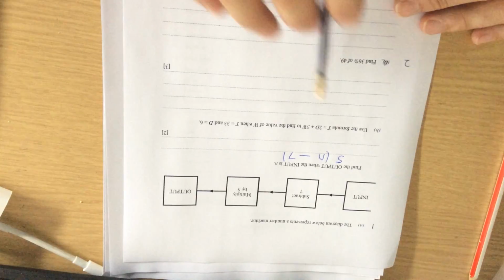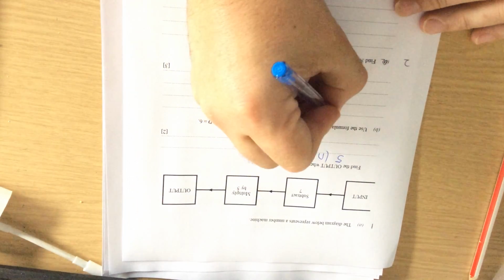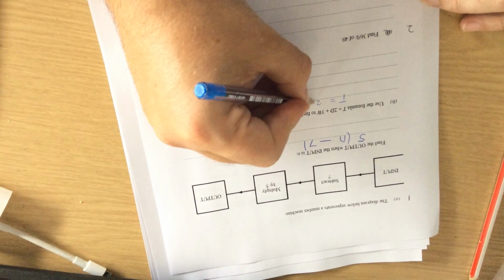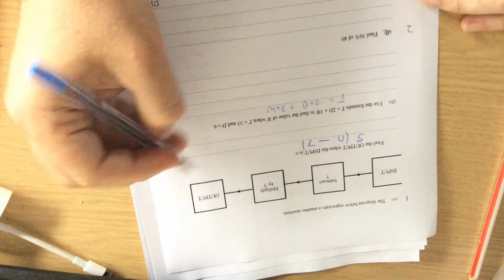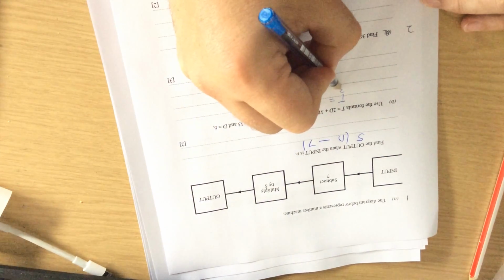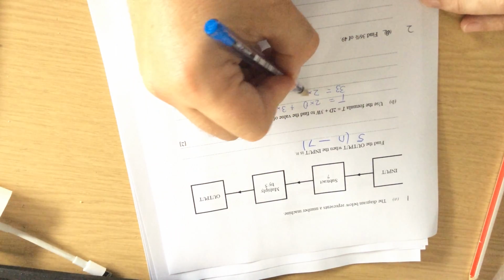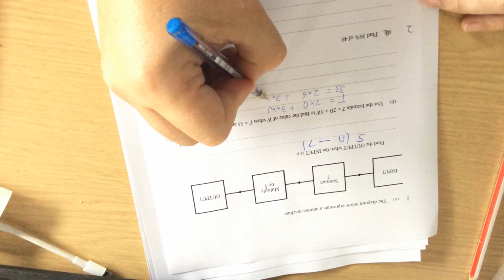Part B. Use the formula t equals 2 times d plus 3 times w. So if t is 33, I'm going to place 33 in there, and that's equal to 2 times 6, add 3 times w.